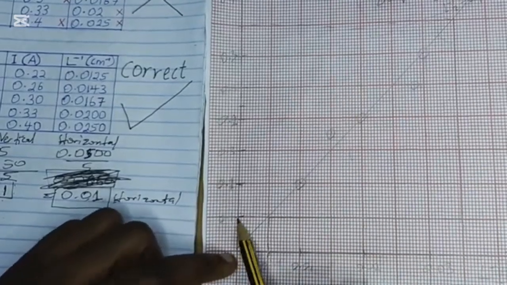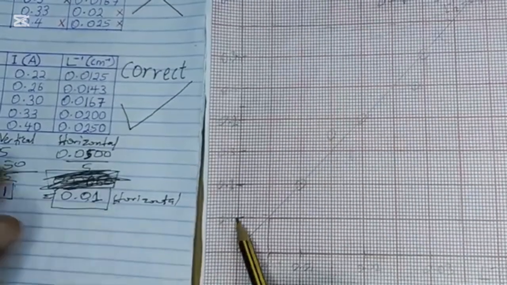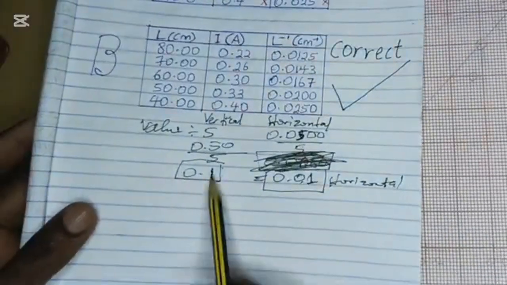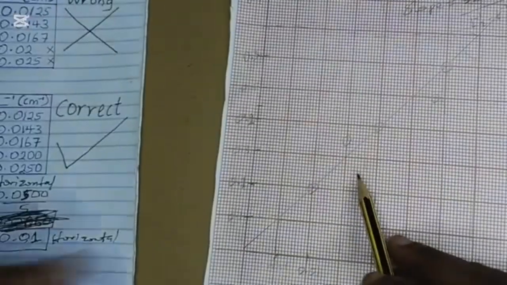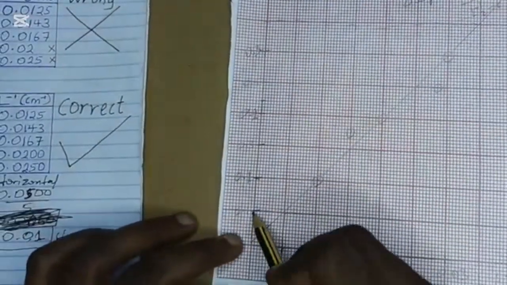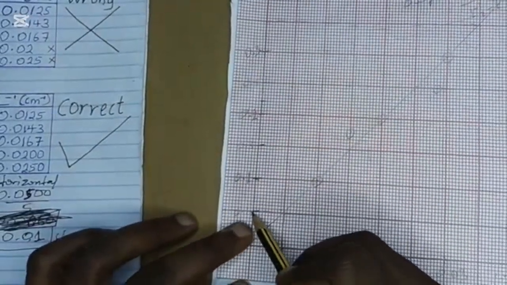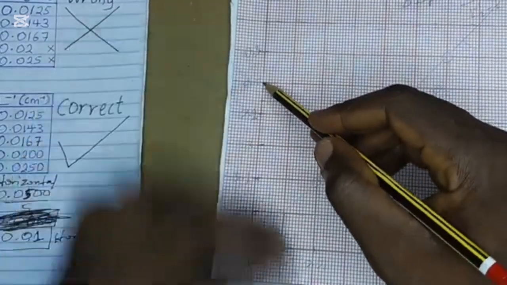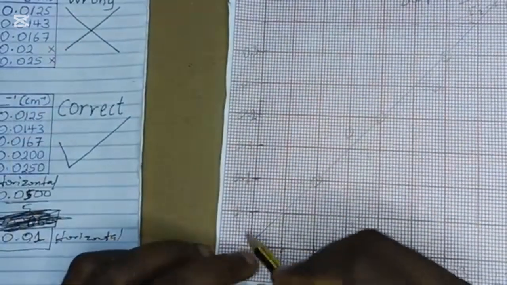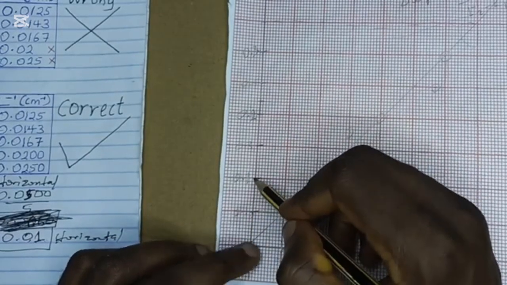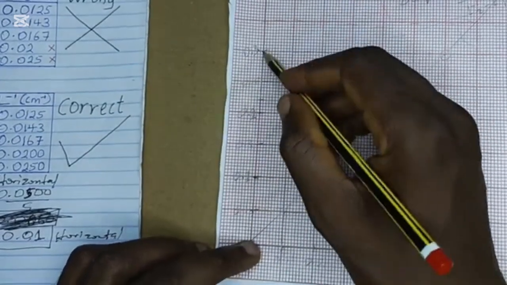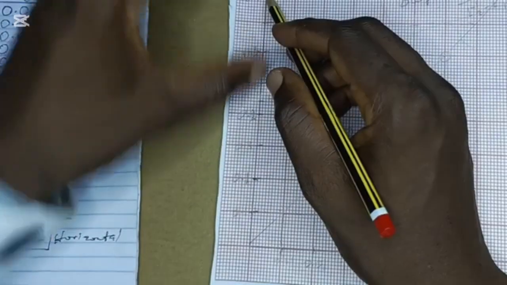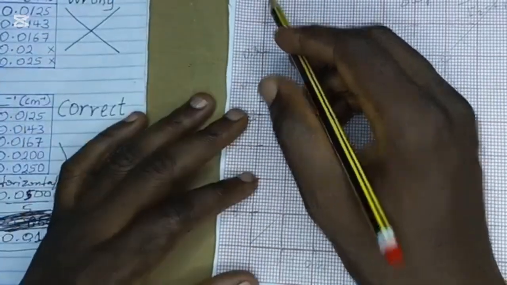If you go here also for the vertical, instead of taking 0.01 for 2 centimeters, because if you take it up to 0.04, it will not take a larger percentage. So we now go for 0.01 as 4 centimeters, 0.02, 0.03, 0.04. It has taken a larger percentage of that.